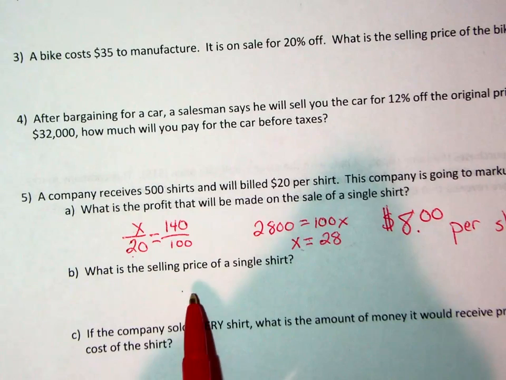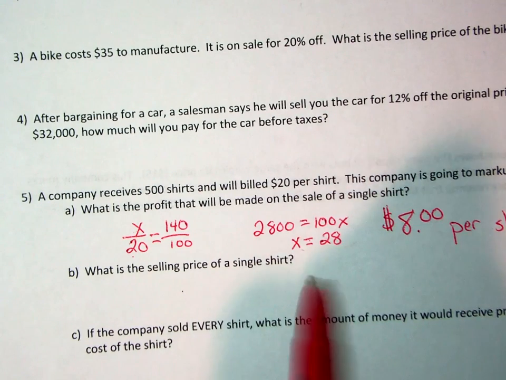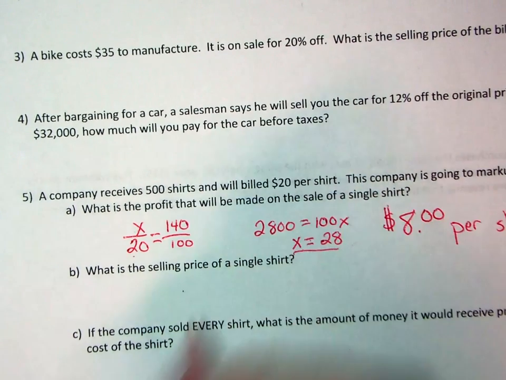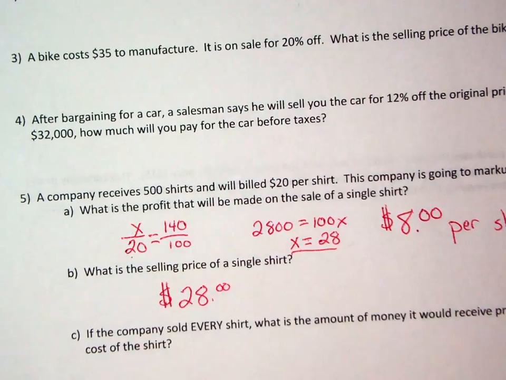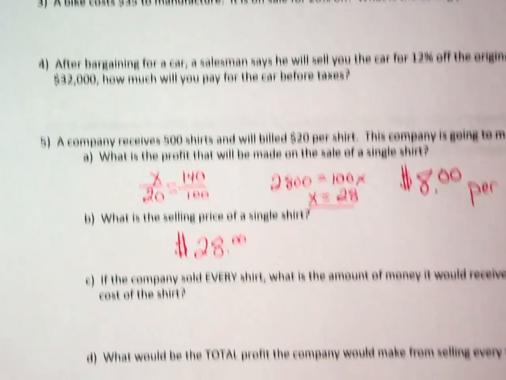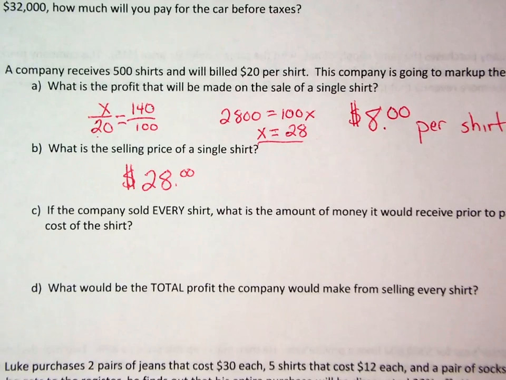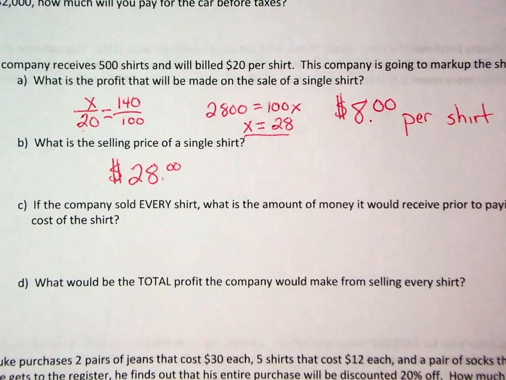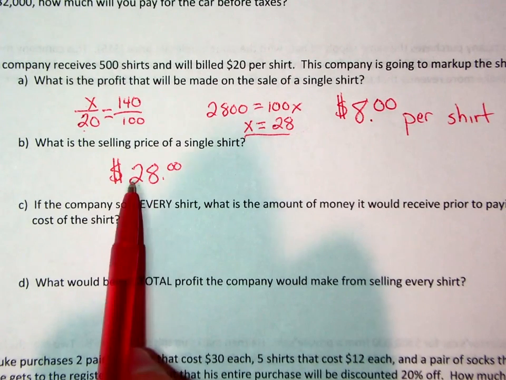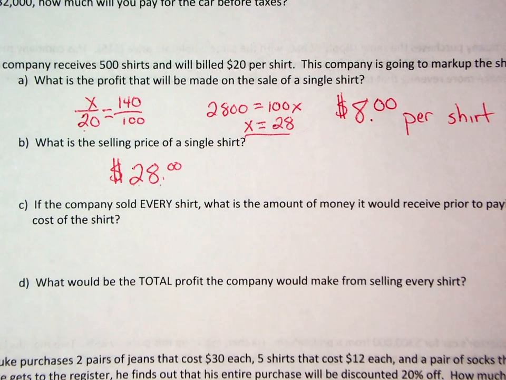Now question B asks, what's the selling price for a single shirt? Well, we just found that out with our x value. $28 for each shirt is how much they're going to sell it for. That will give them an $8 profit on each shirt. Question C then asks, if the company sold every shirt, what is the amount of money it would receive prior to paying the bill for the cost of the shirts? So in other words, at their price for selling the shirt, how much money will they bring into their register?